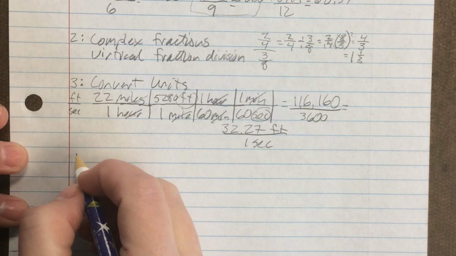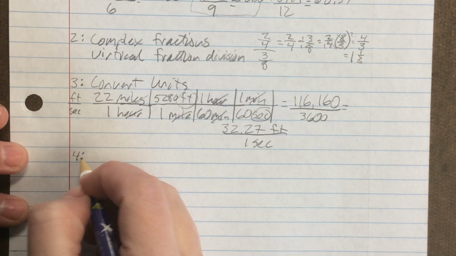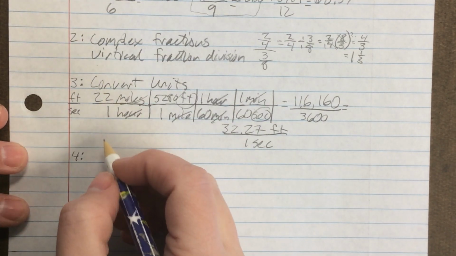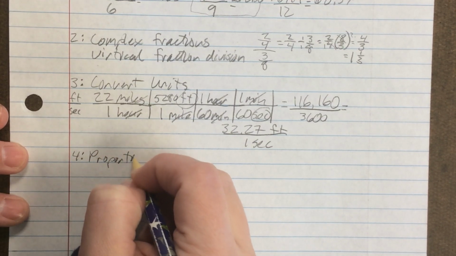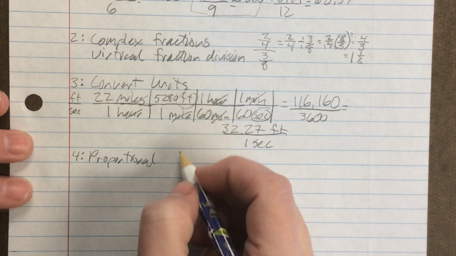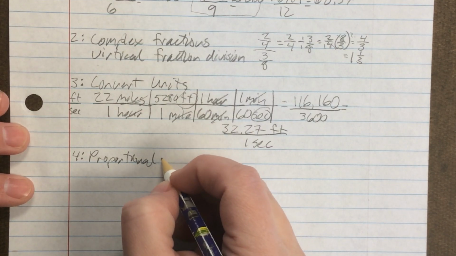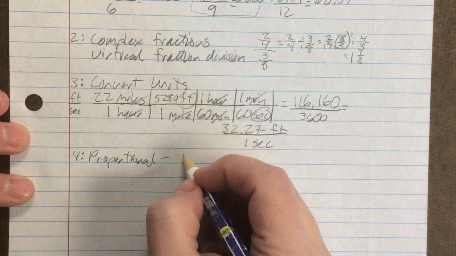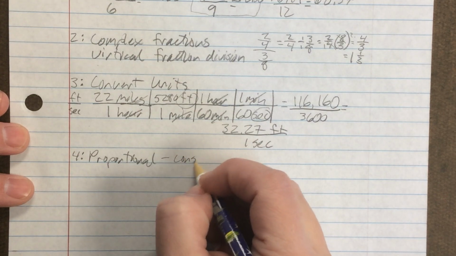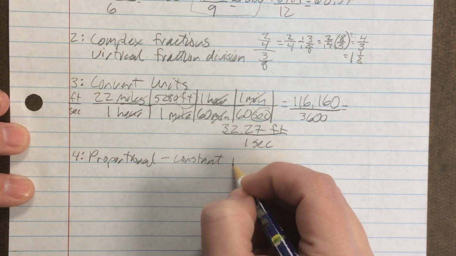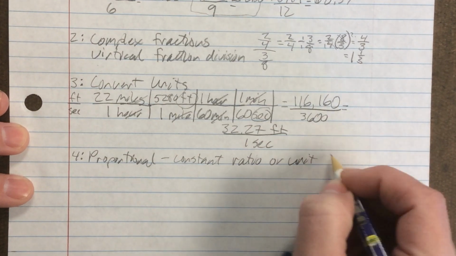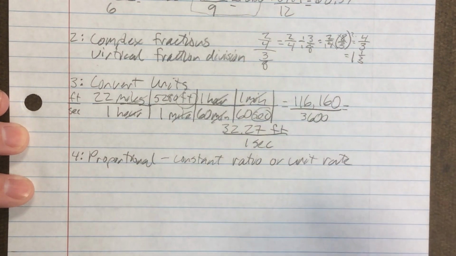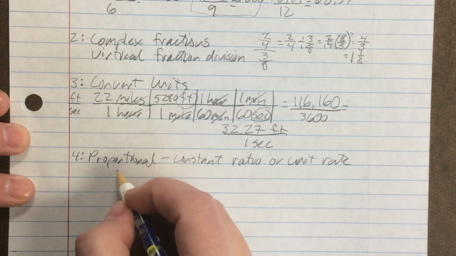Alrighty, number 4, section 4. This is where we pop into being proportional. Proportional. And I like to define that as having a constant ratio or unit rate. So all of it, when we make them into fractions, all of the fractions reduce down to the same thing.